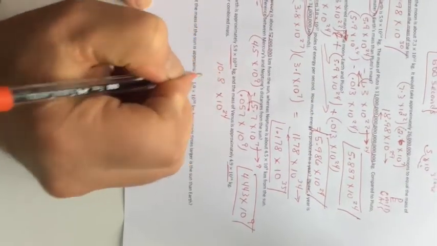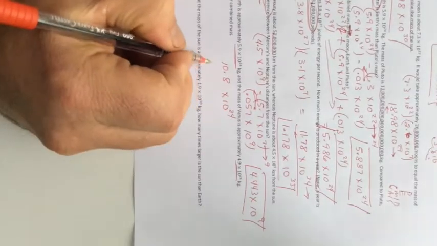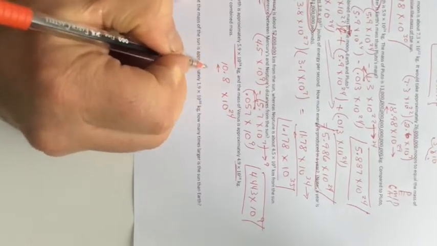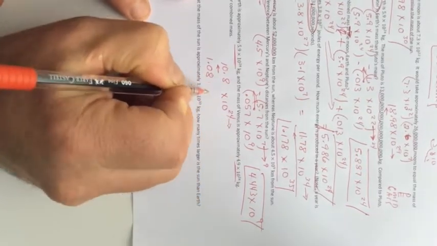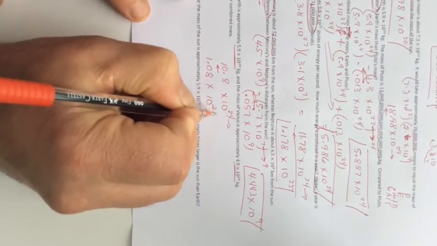So 4.9 plus 5.9 is 10.8. So that's too big, so I'll go ahead and fix it. So it's going to be 1.08. That means the 24 is going to go that way to become a 25.